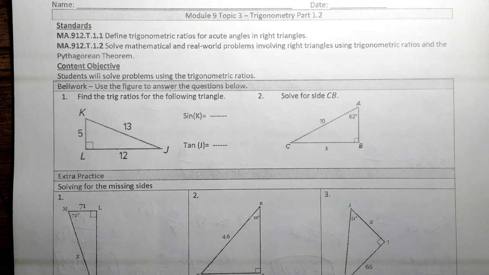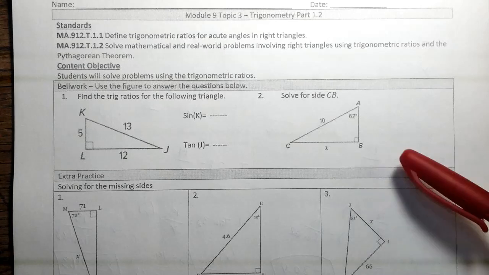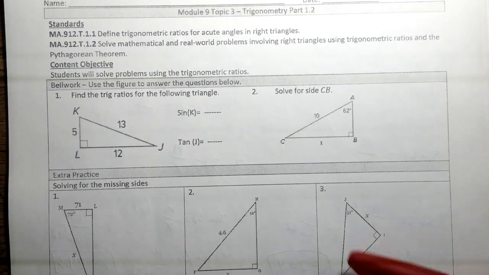The objective of this lesson: you guys are going to solve problems using trigonometric ratios. In the previous lesson, part 1.1, we talked about trigonometric ratios. We talked about sine, cosine, and tangent, and we used those to find the missing side. We're going to start out doing that again, practice here on the bell work and then the extra practice here.